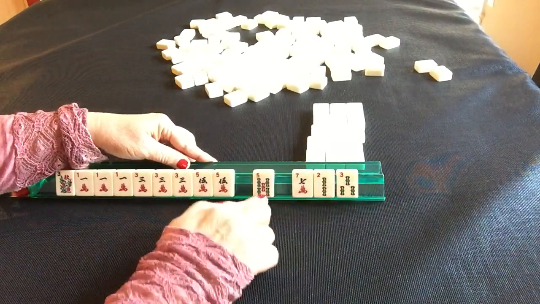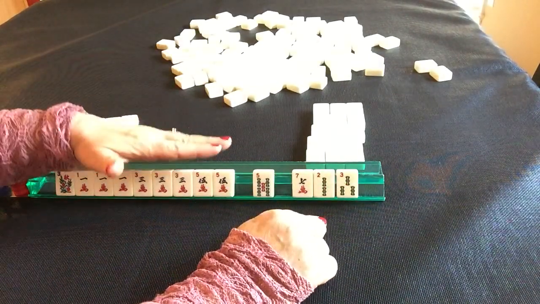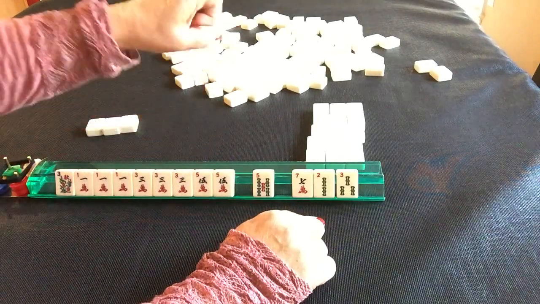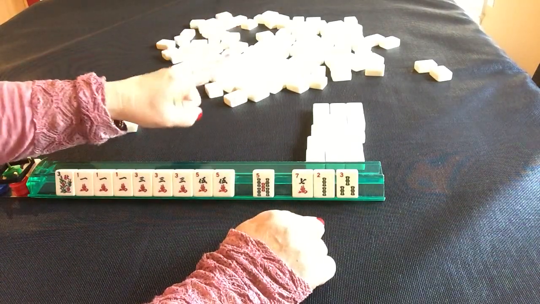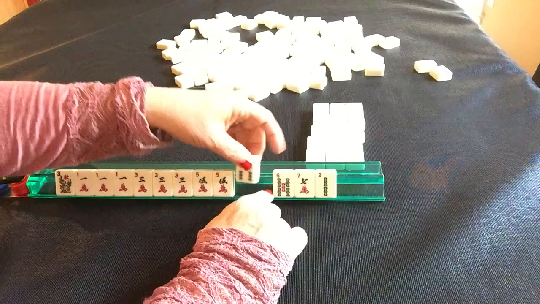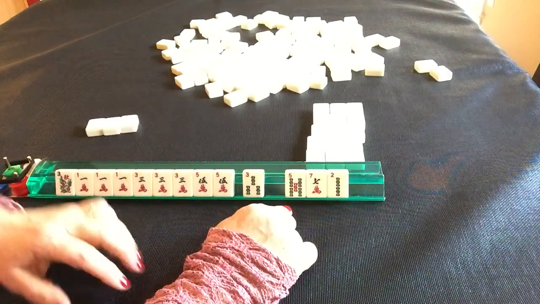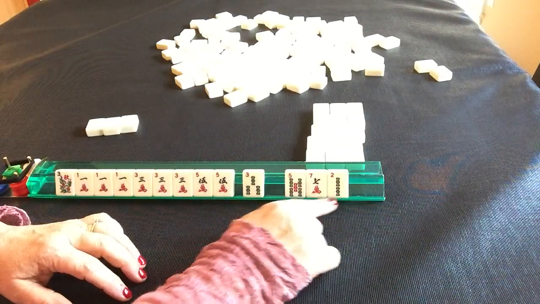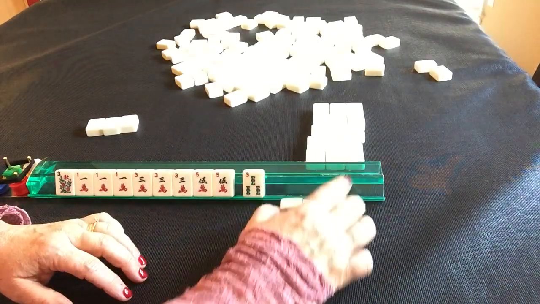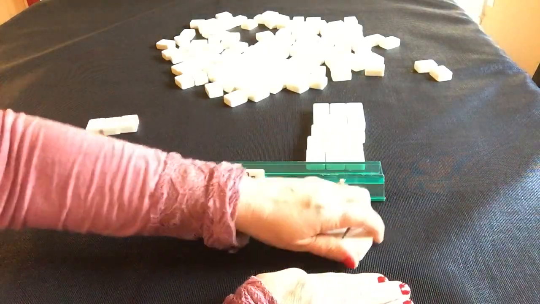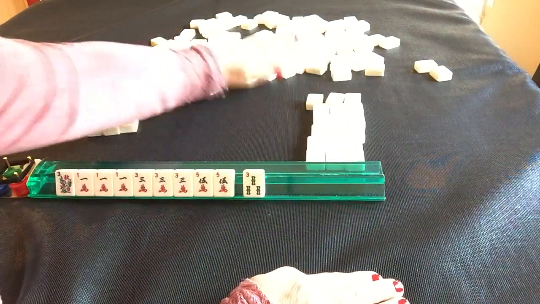So you always want to keep in mind, what are you going to keep for yourself, but still, what are you going to give somebody else? You want to make it as defensive as possible. So we have a 5 bam, 2 bam, and a 7 crack, and we're going to go ahead and pass that. That is the last right, is what that's called.